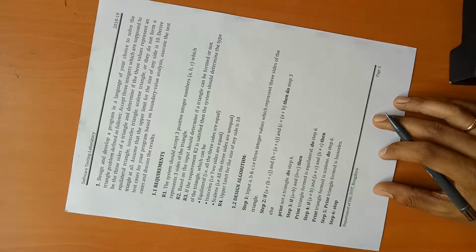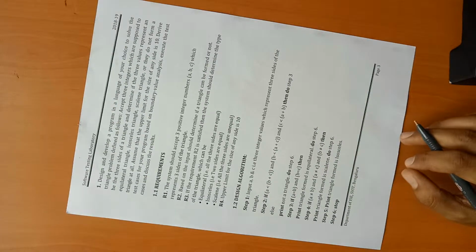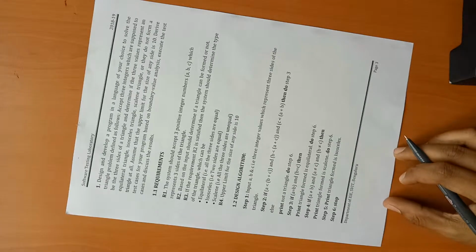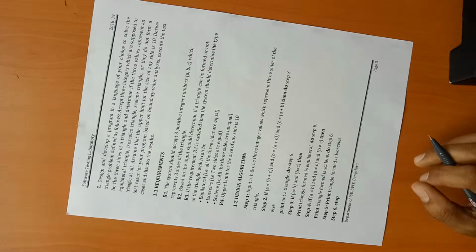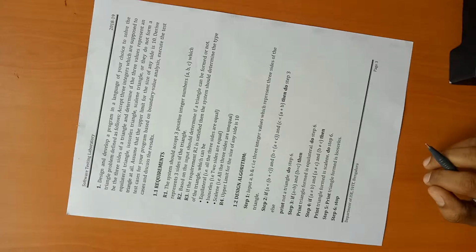The second requirement is that, based on the input, it should be determined whether a triangle can be formed or not. If the triangle is formed, then we need to check which type of triangle it is: equilateral, isosceles or scalene. Equilateral means all 3 sides are equal, isosceles means 2 sides are equal, and scalene means all 3 sides are unequal or different. The last requirement is that the upper limit of any side, either A or B or C, is 10. This is the first step in the life cycle of testing.